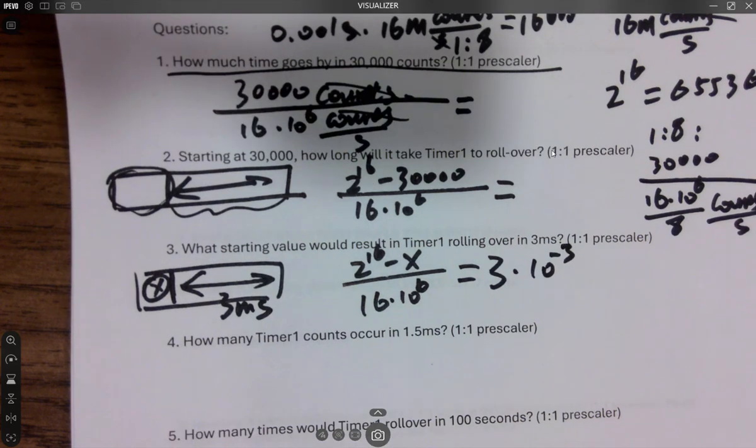Any questions so far? Cool. I'll give you a few seconds to calculate it.